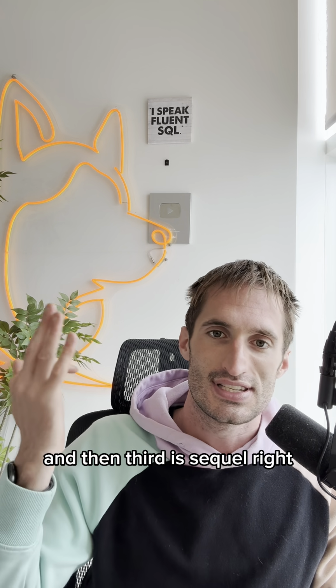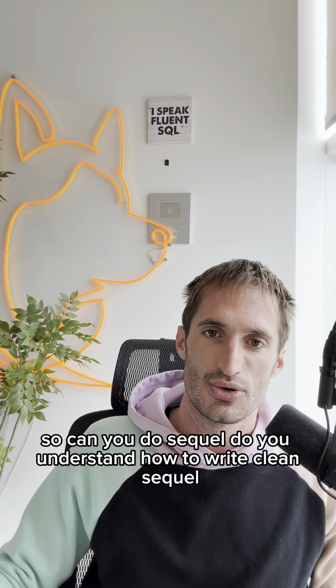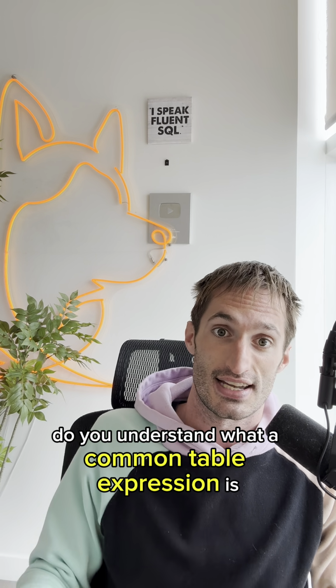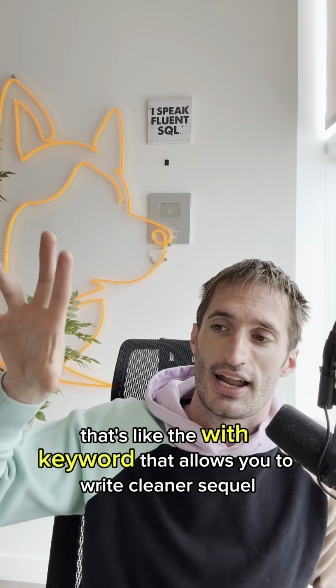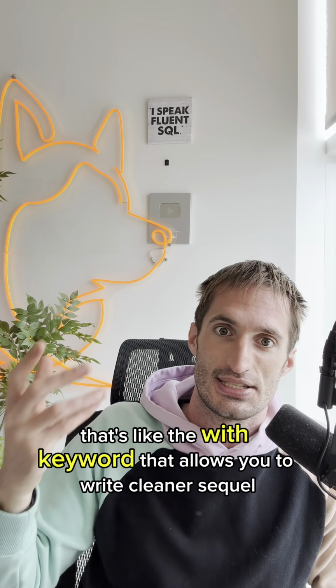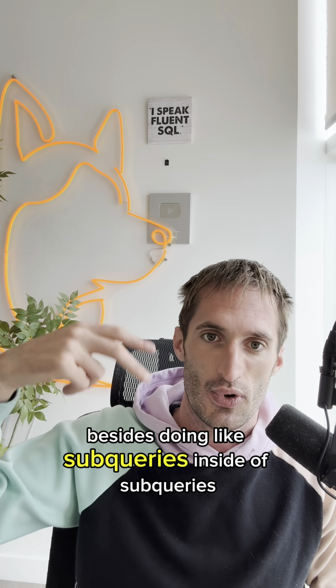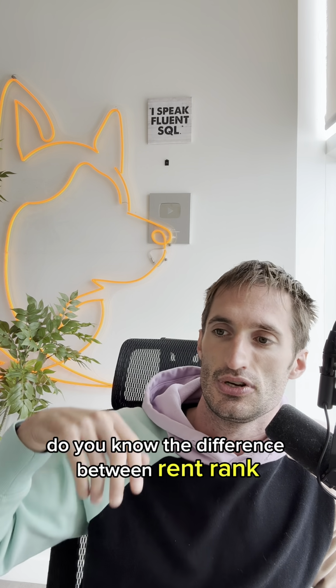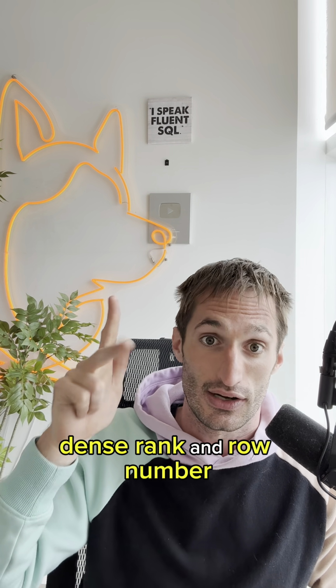And then third is SQL, right? So can you do SQL? Do you understand how to write clean SQL? Do you understand what a common table expression is? That's like the with keyword that allows you to write cleaner SQL besides doing like subqueries inside of subqueries inside of subqueries. Can you do things like window functions? Do you know the difference between rank, dense rank, and row number?